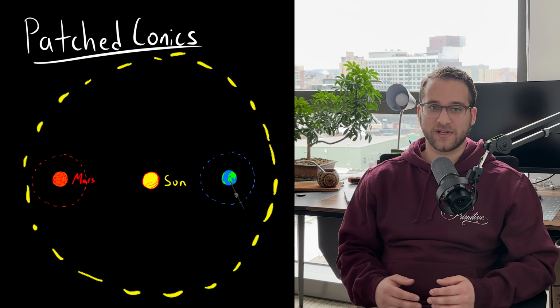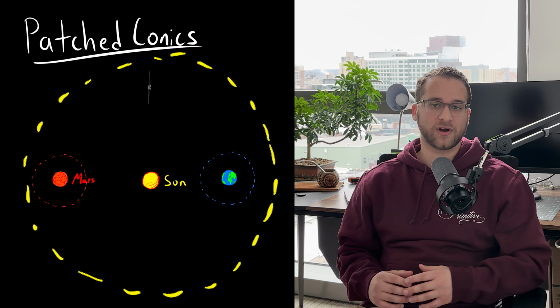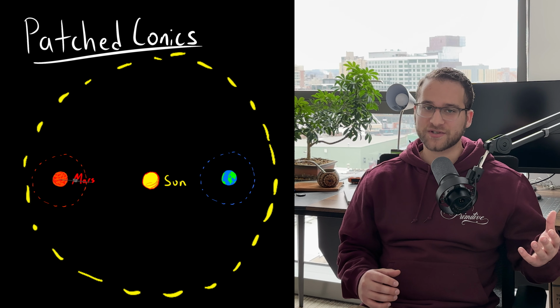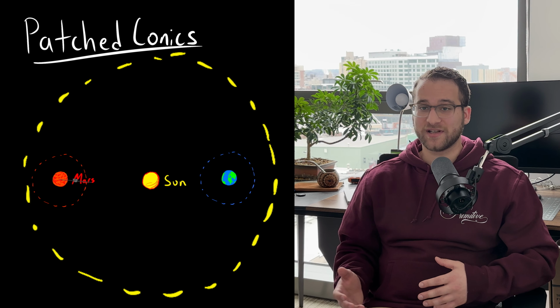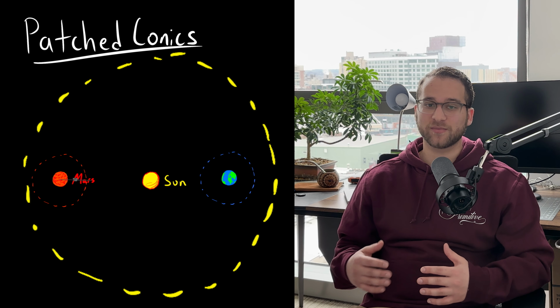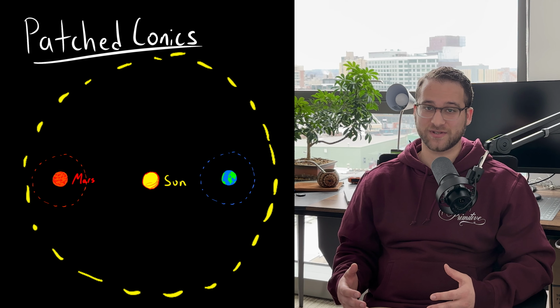To make this manageable, we use a clever simplification called patched conics. Imagine bubbles around each planet where that planet's gravity dominates. Inside Earth's bubble, we only calculate Earth's pull. Crossing into Mars's bubble, now Mars's gravity rules. This method divides complex trajectories into manageable segments, making interplanetary navigation possible without solving nearly impossible equations.